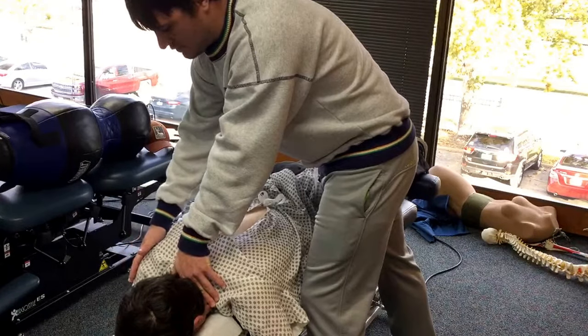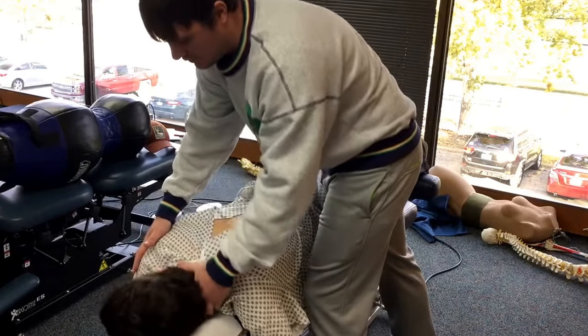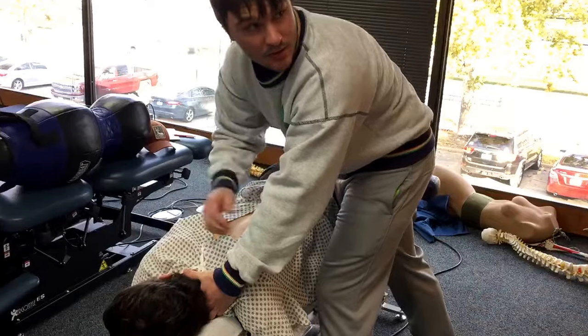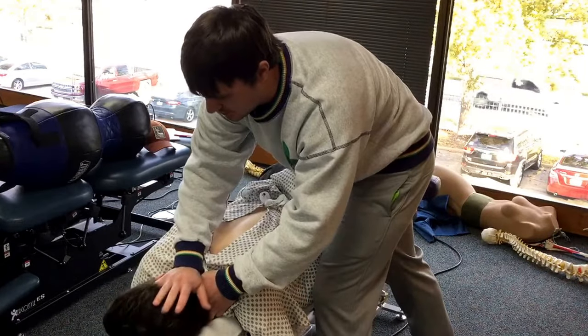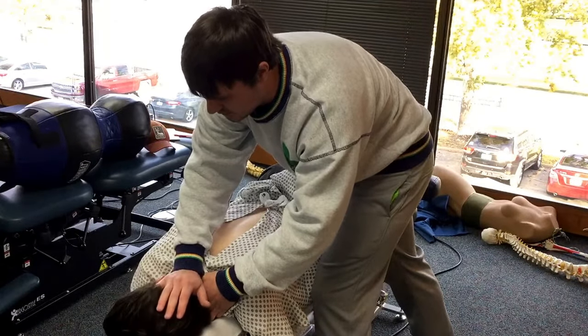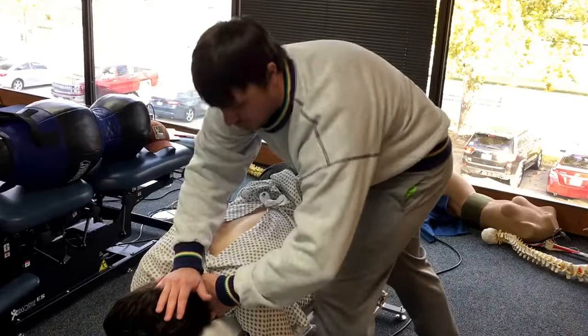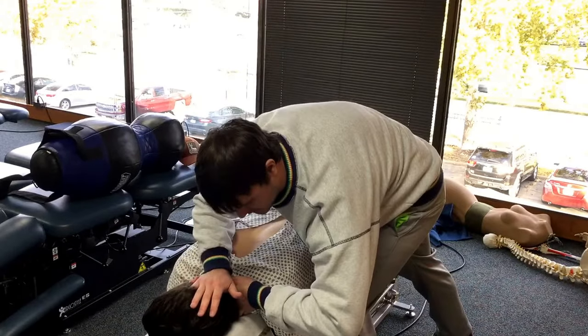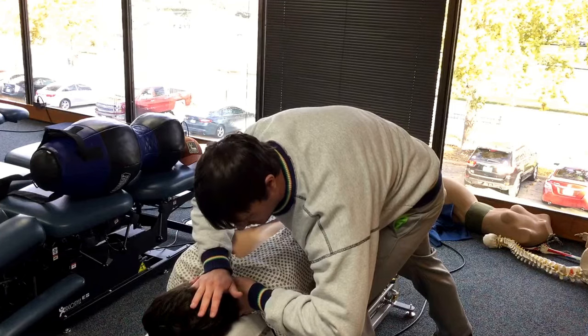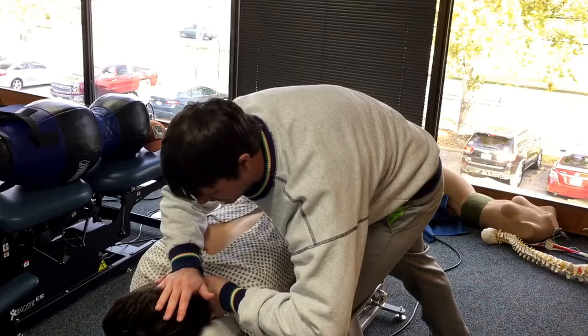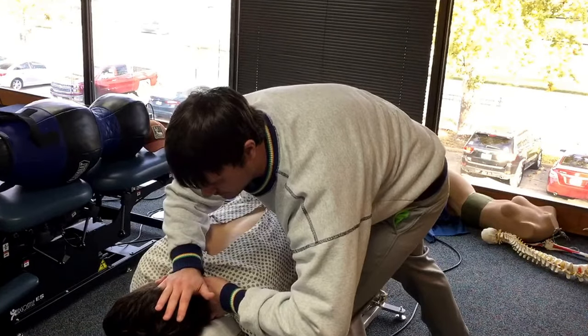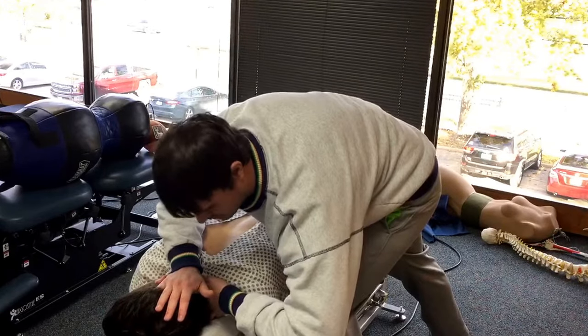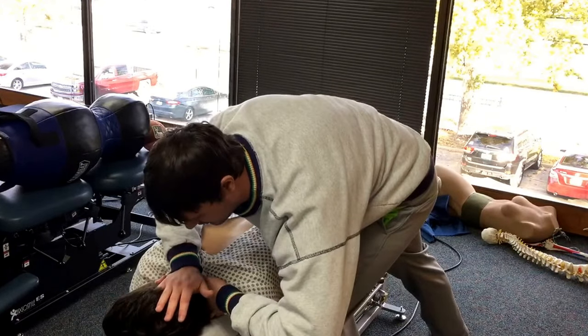And I'm going to have you rotate your head to the right for me. I'm going to follow that. Then I'm going to basically stabilize with my contact hand on the mastoid, my hypothenar. I want my arm 90 degrees to the floor, and my line of drive is P to A, basically lateral to medial, or in this case left to right for the patient.